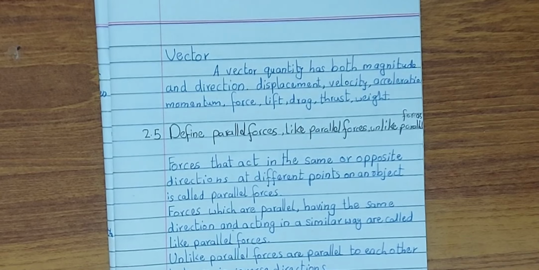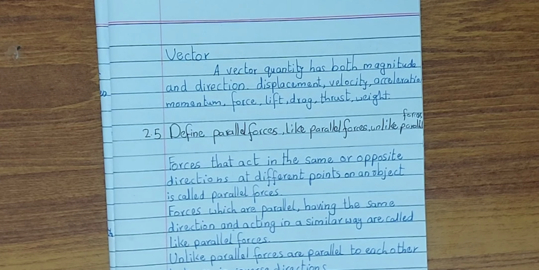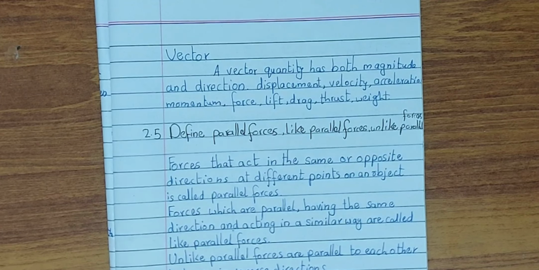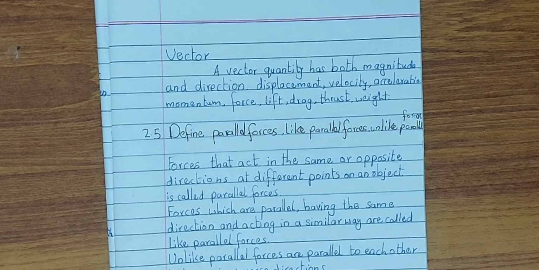Define parallel forces, like parallel forces, unlike parallel forces. Forces that act in the same or opposite directions at different points on an object are called parallel forces. Forces which are parallel, having the same direction and acting in a similar way, are called like parallel forces. Unlike parallel forces are parallel to each other but are in inverse directions.